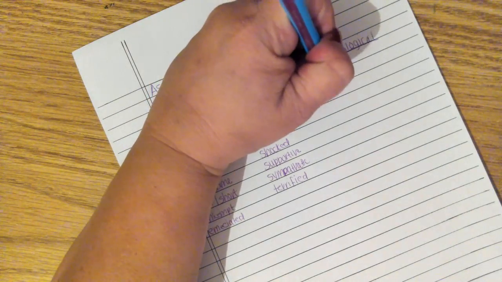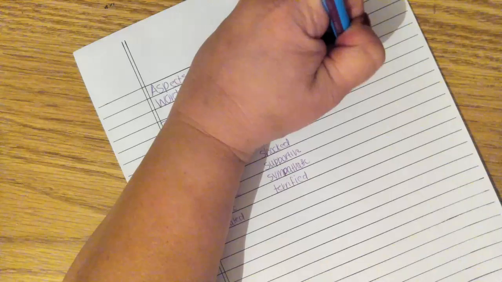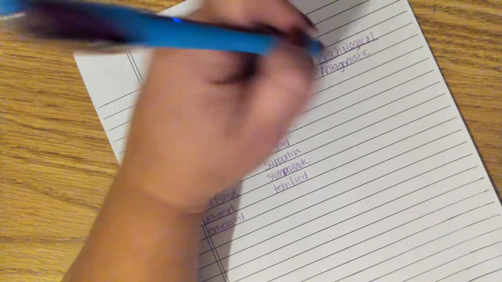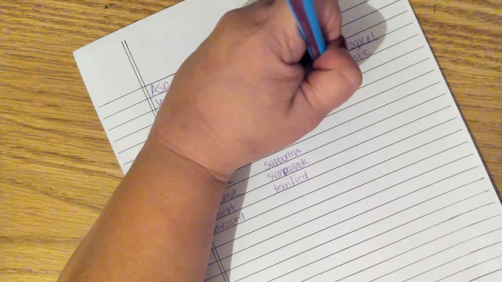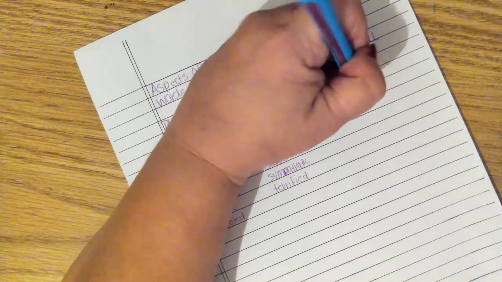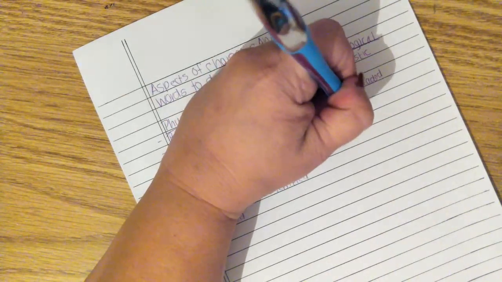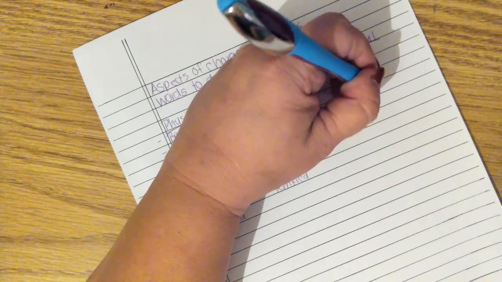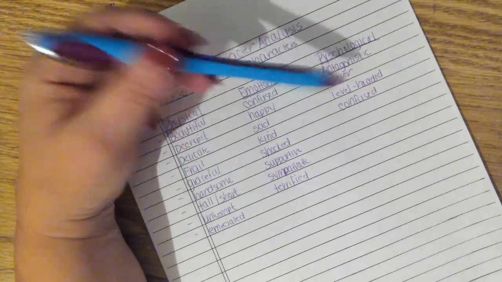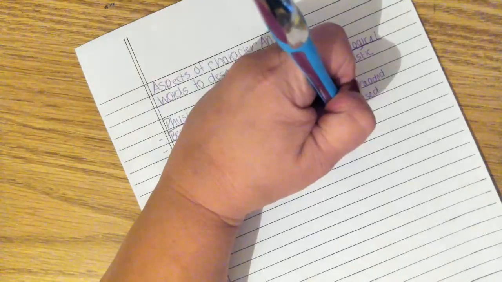Psychological: antagonistic is one, clever is another one, level headed, confused. Again, confused can also go with emotional, but that's also a psychological feeling.